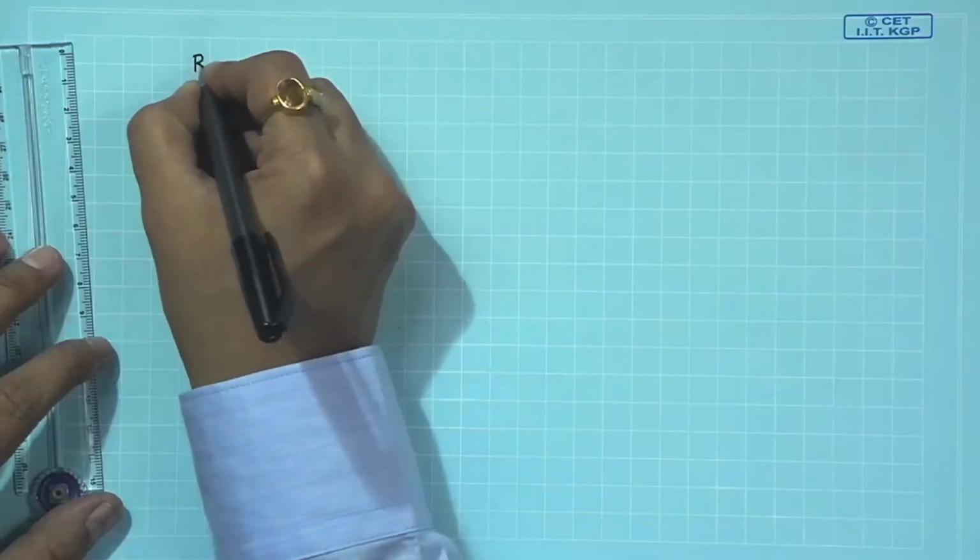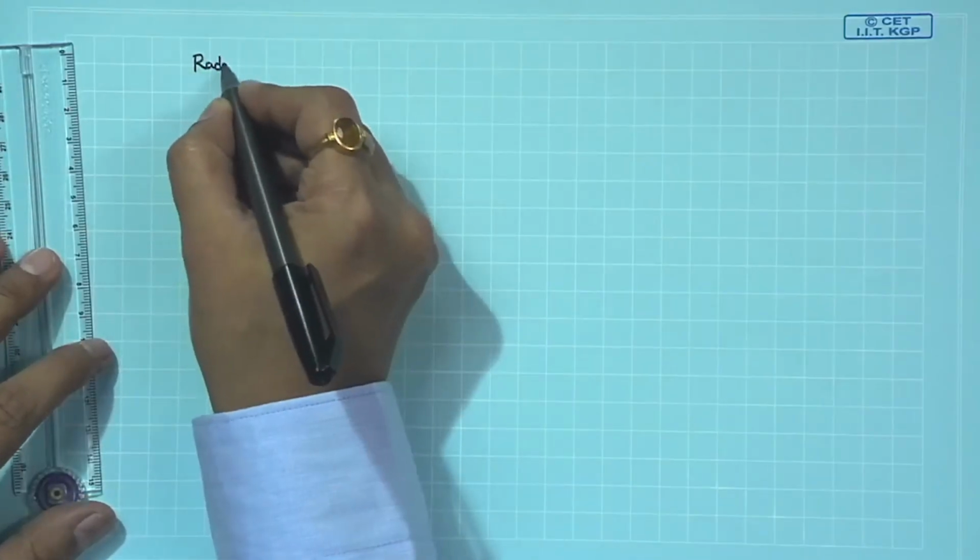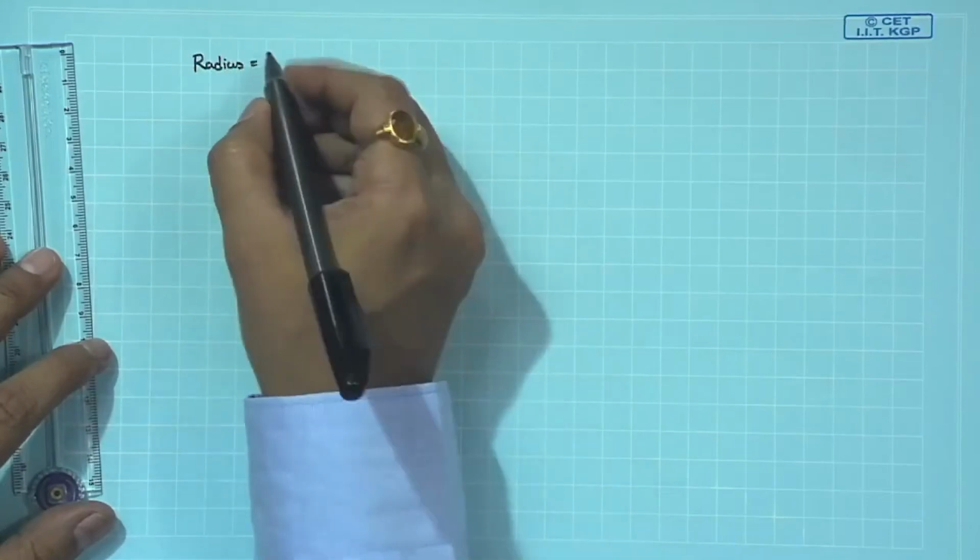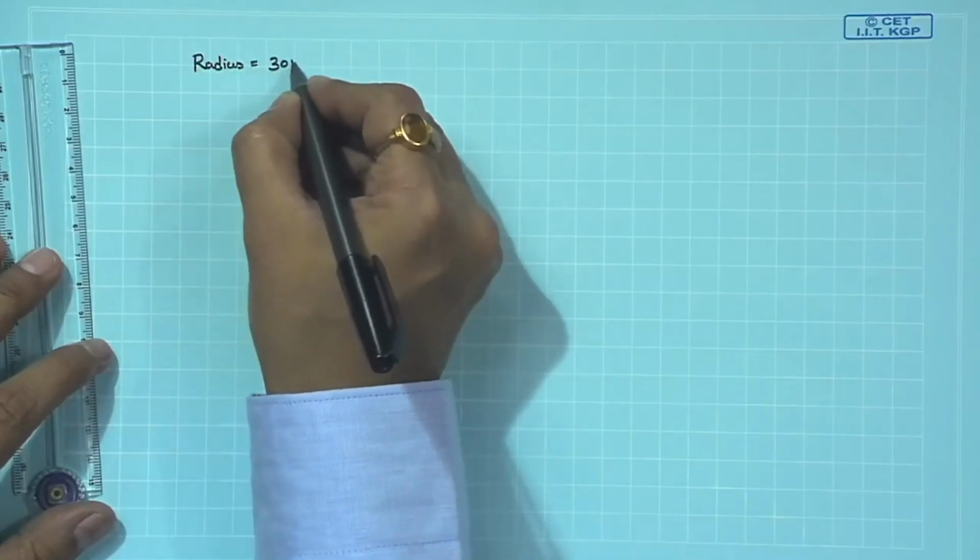Let us pick radius of the circle as 30 mm.